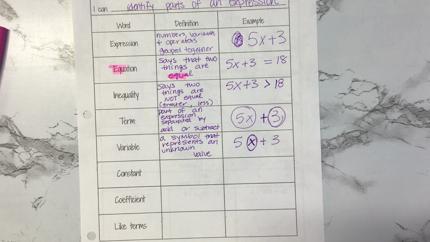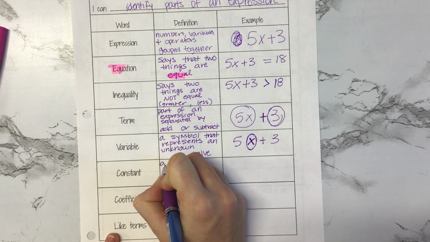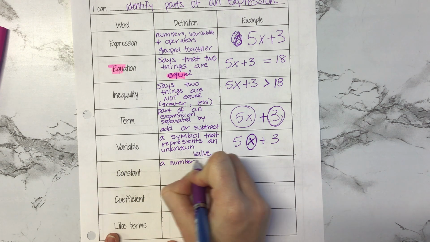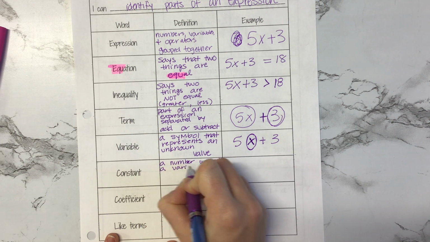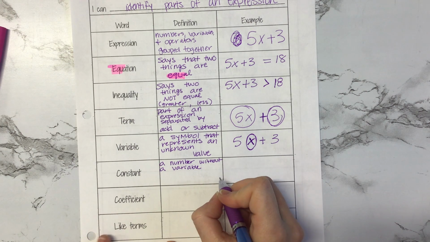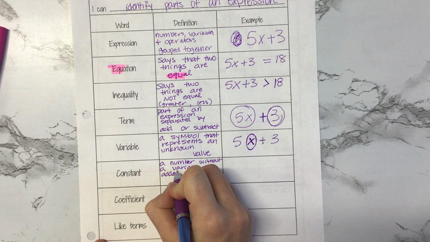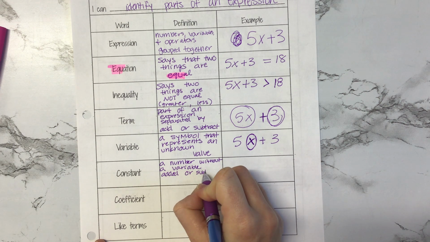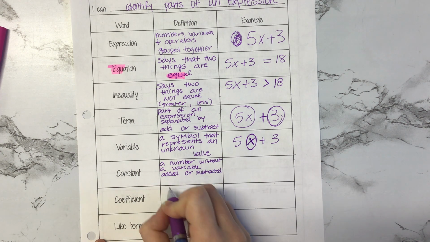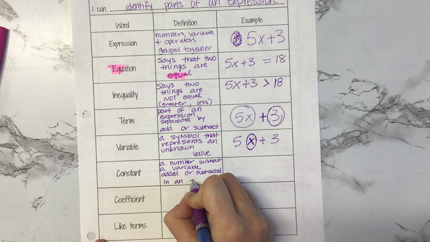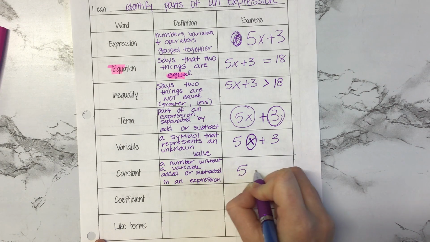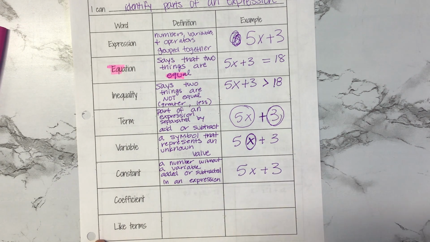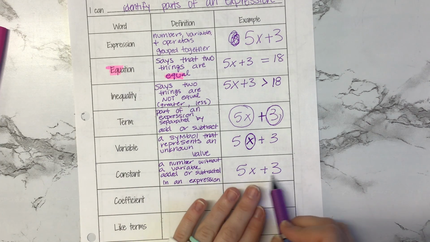A constant is a number without a variable that's being added or subtracted in an expression. In our 5x plus 3, we're adding 3.